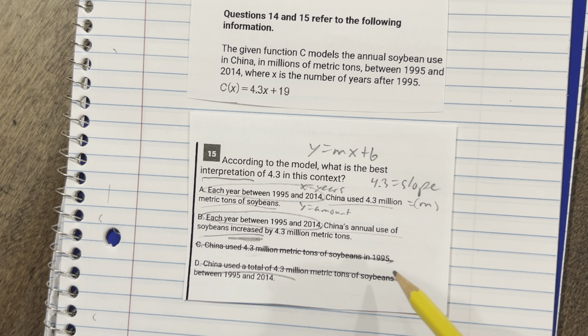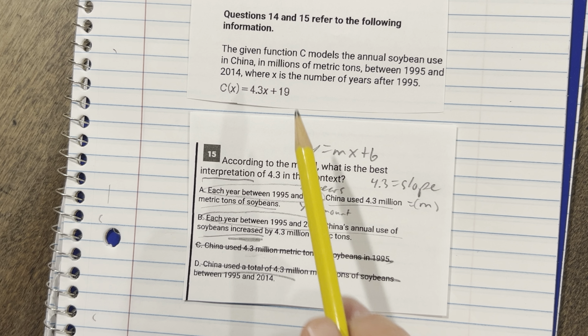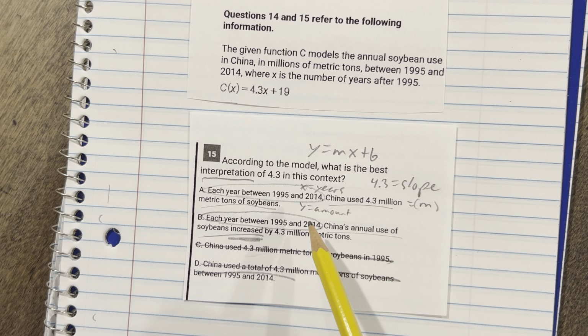All right, let's think about that. If every year, let's say you have 19 blocks, and every year you're getting 4 more blocks, that means by the 19th year, between 1995 and 2014, that's 19 years, right?